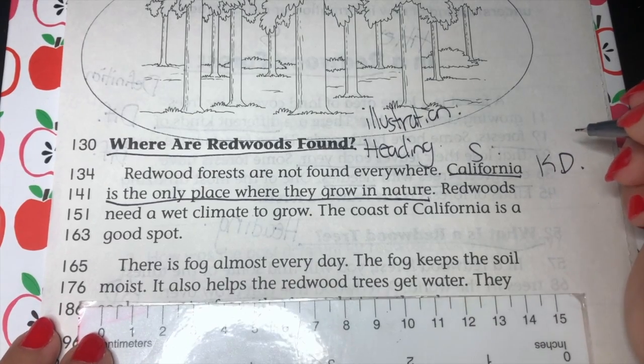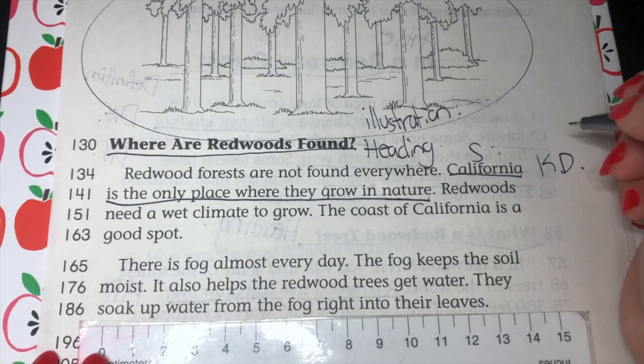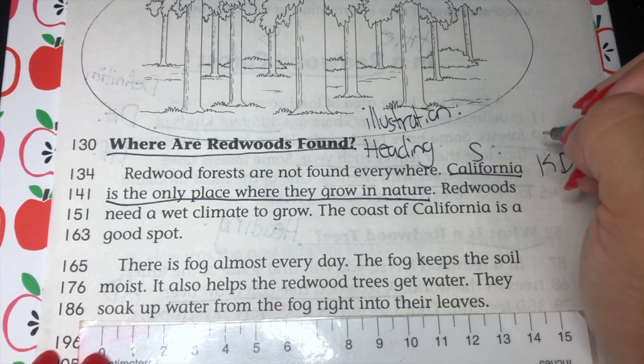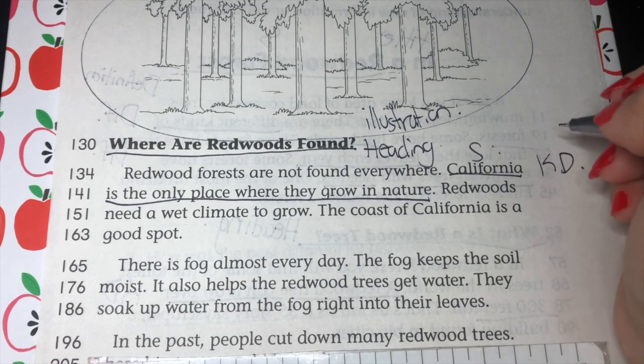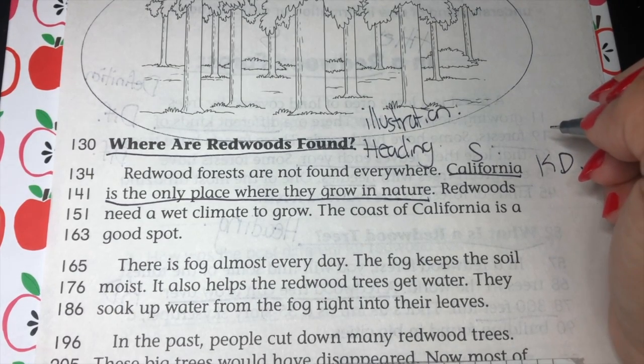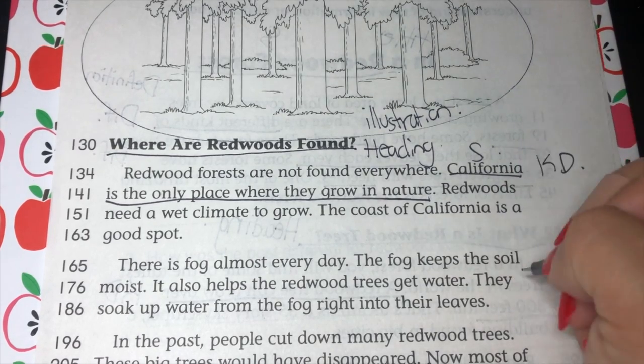The fog keeps the soil moist. It also helps the redwood trees get water. They soak up water from the fog right into their leaves. In the past, people cut down many redwood trees. These big trees would have disappeared. Now most of them are protected in parks.